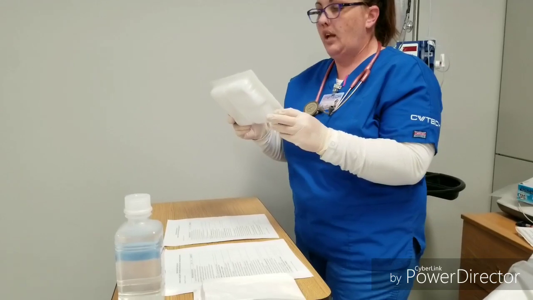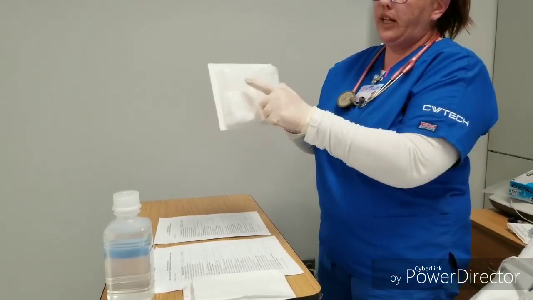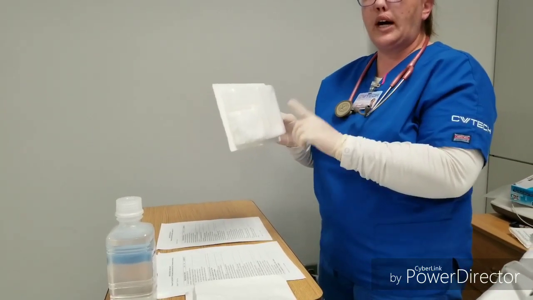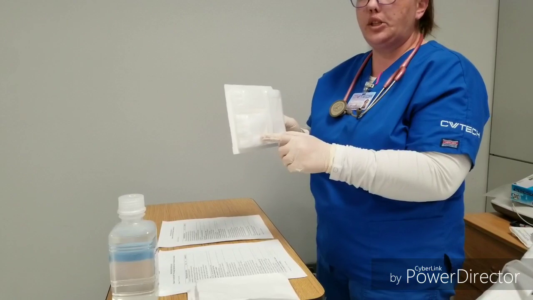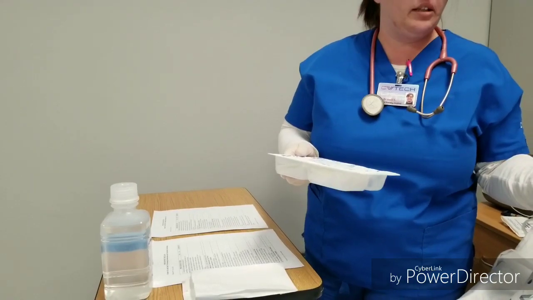This is your trach care kit, and it will have 3 compartments, and you're going to use the first compartment filled with hydrogen peroxide and the next 2 with saline. And we're going to be cleaning the inner cannula of the trach.